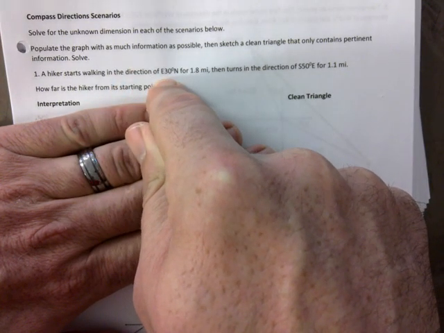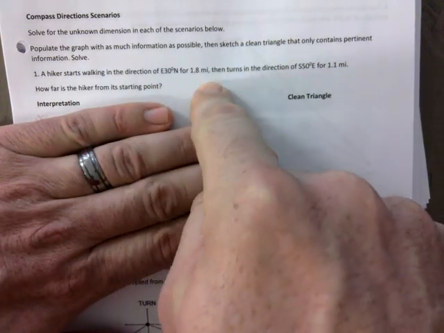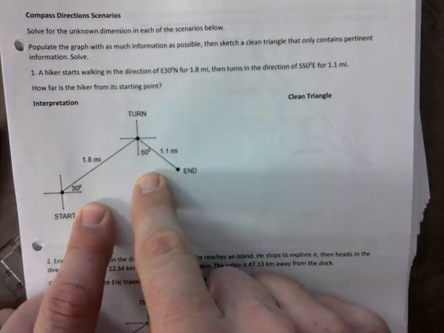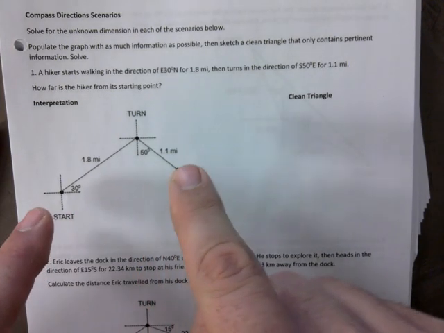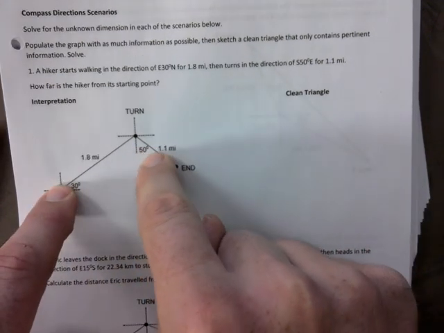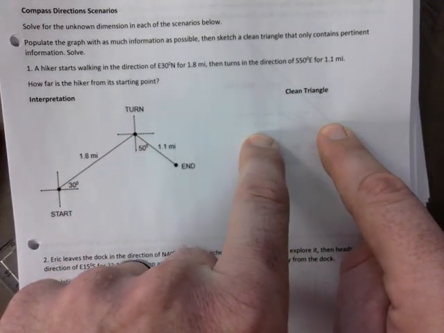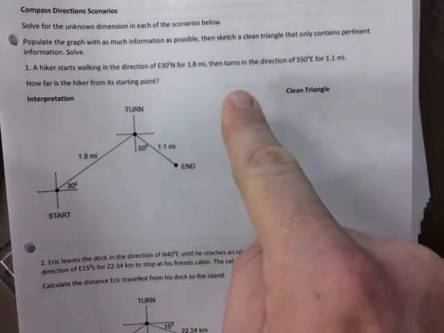I want you to see if you could actually sketch this thing on your own and then compare to what I came up with. And then I want you to make a clean triangle of this here, and solve for whatever it's asking you for.